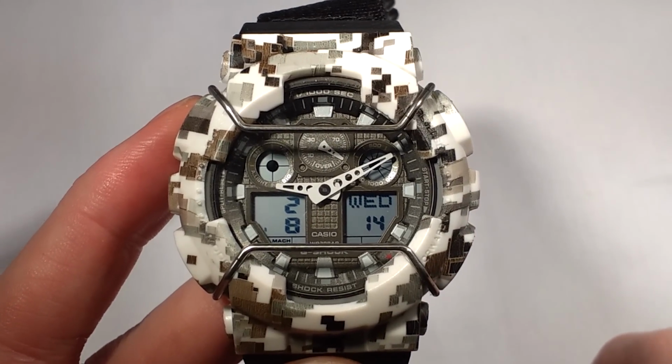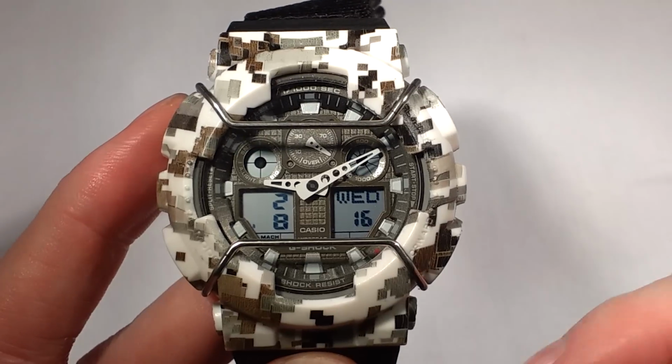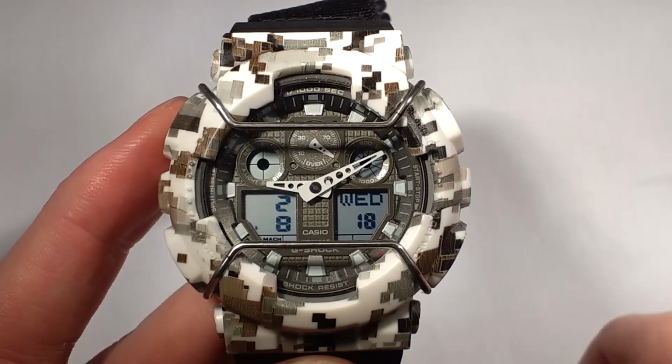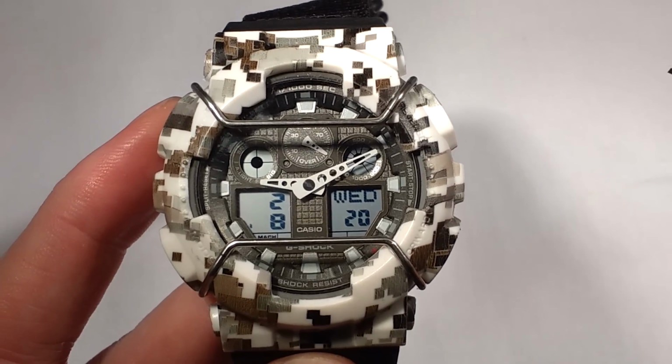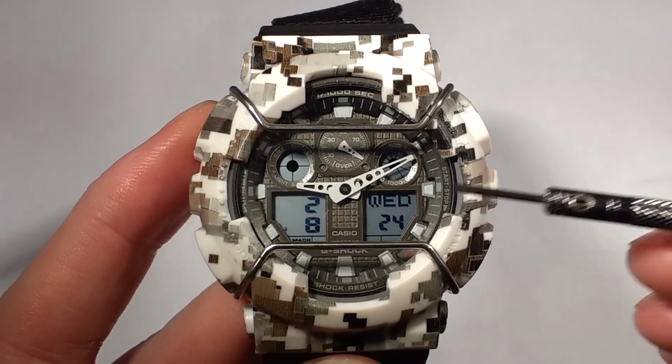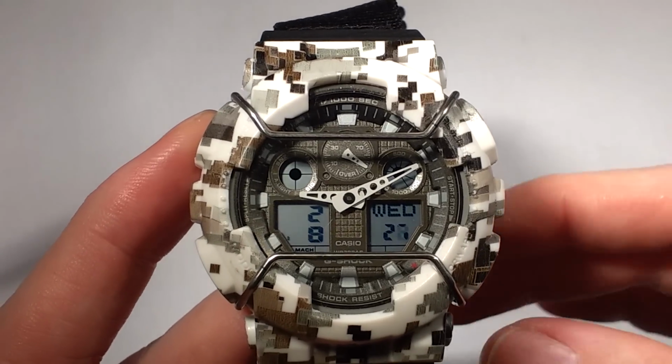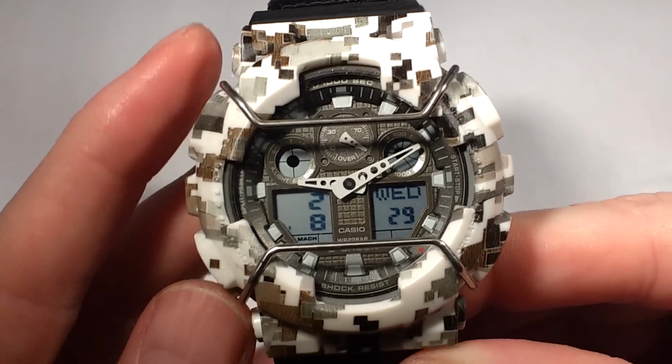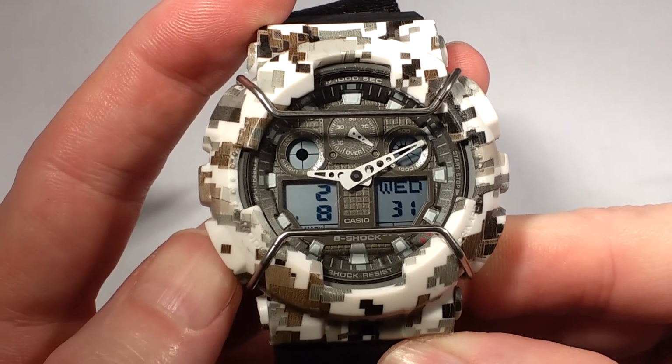One is you're going to set the time from the normal timekeeping mode, and that's the mode we're in right now. But let me show you how you differentiate that from the other modes. First thing to know is if you see this day of the week indicated, that's your normal timekeeping mode. And so what does that mean with the other modes? Well, each of them has its own appearance for you to differentiate.